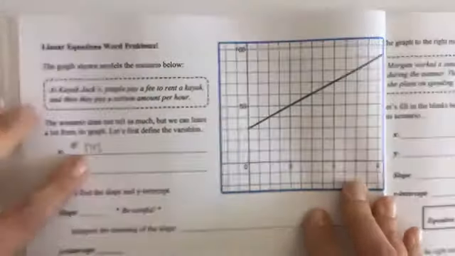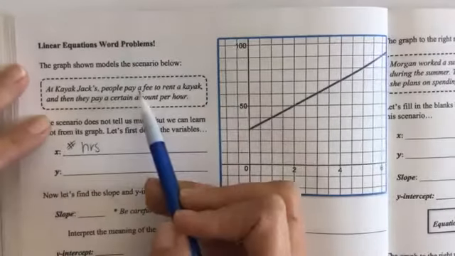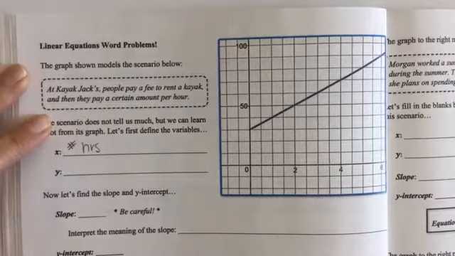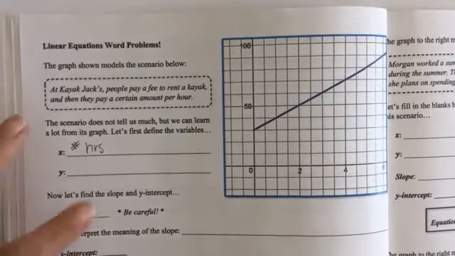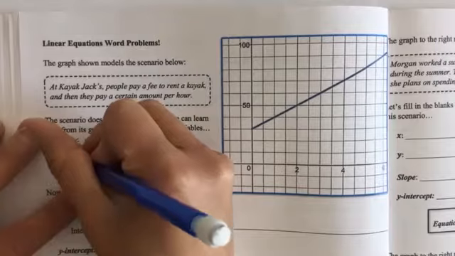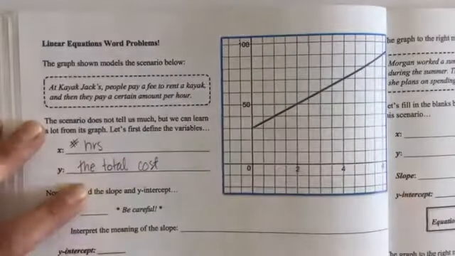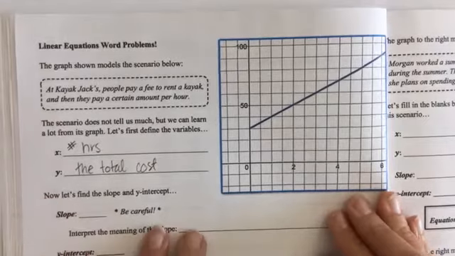Okay, so when you are figuring out what your X and Y are, you can take it from the equation. What changes is the number of hours someone rents that kayak for. So X is the number of hours, and then Y would stand for what? Nope, we're not gonna have two factors in here. The total fee, okay? So Y is the total cost to rent these kayaks.